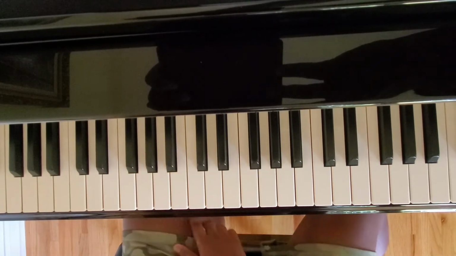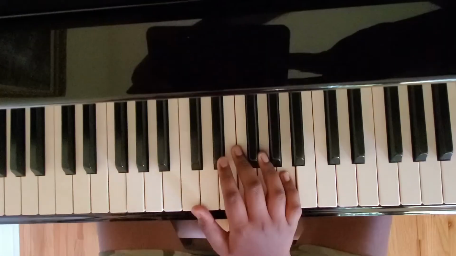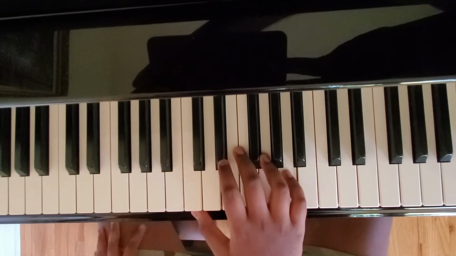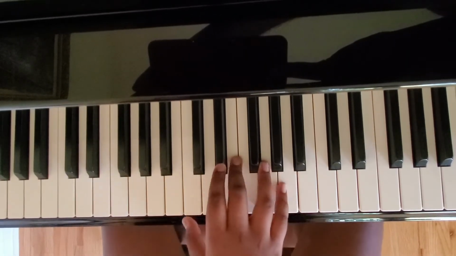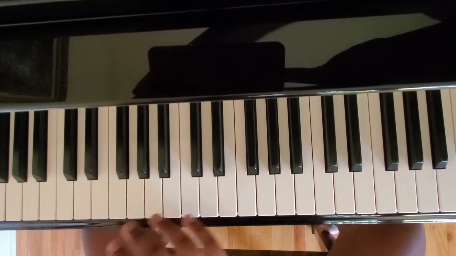And yeah, that's a little thing to help you practice eighth notes. Okay, so now let's get into the real practice of Ten Little Indians. So first, let's get our hand positions together.